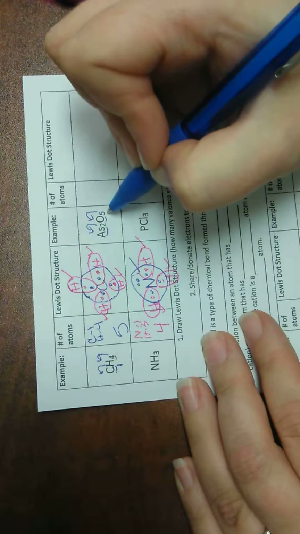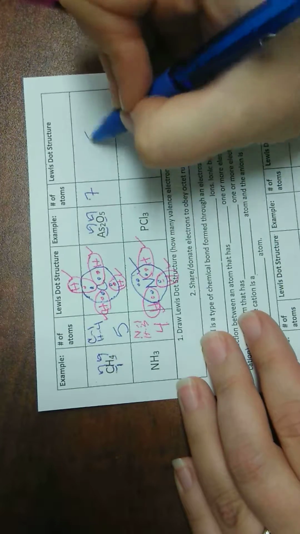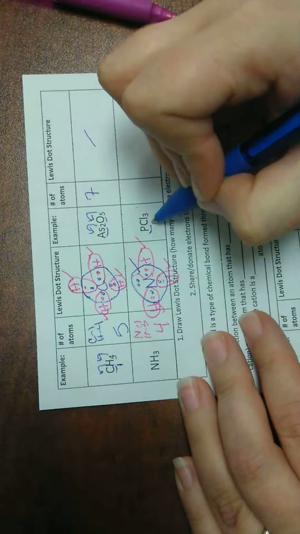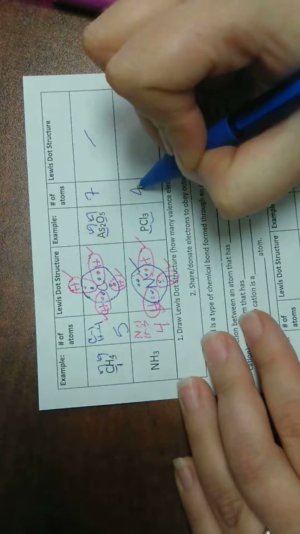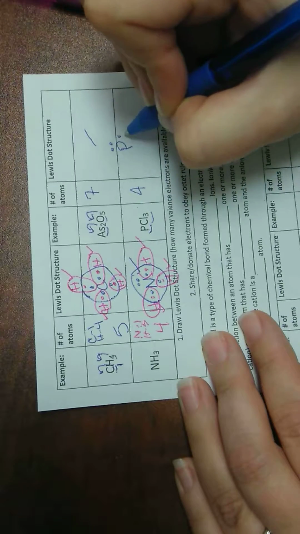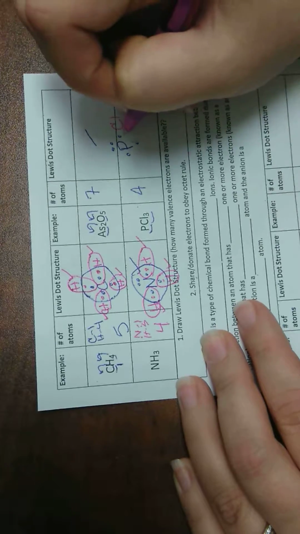There are 2 arsenic with 5 oxygen, so therefore there are 7 atoms. That doesn't work. Here there is 1 phosphorus and 3 chlorine, so therefore there are 4 total atoms. Phosphorus is in group 5, so it has 5 valence electrons. It's going to bond with chlorine. Chlorine is in group 7. Chlorine has 7 valence electrons.